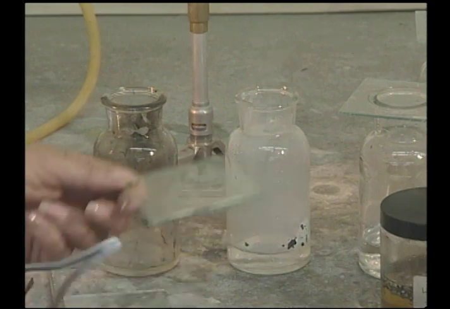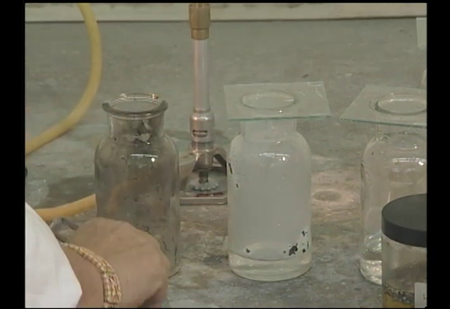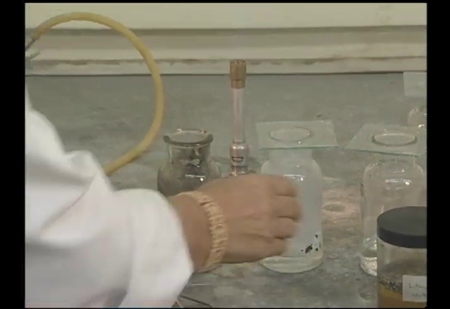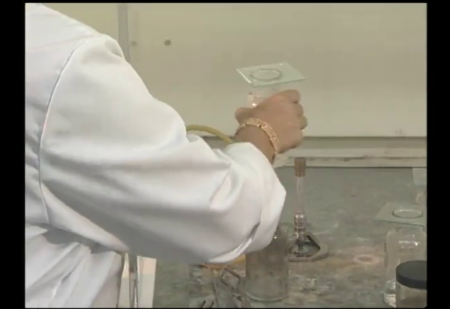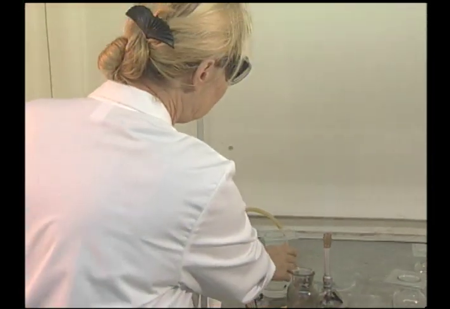Now that was attractive, I thought. So you see how oxygen enhances combustion? It is the one that leads to burning and flames, etc.